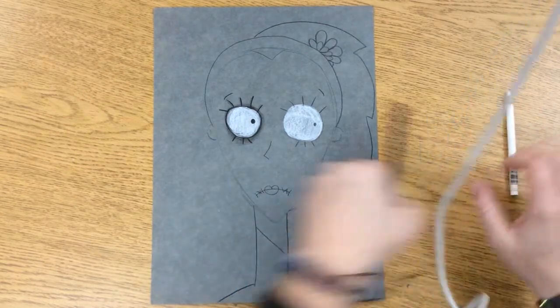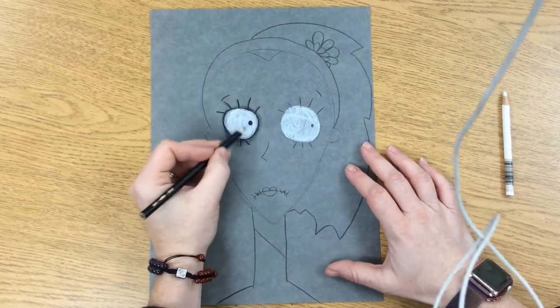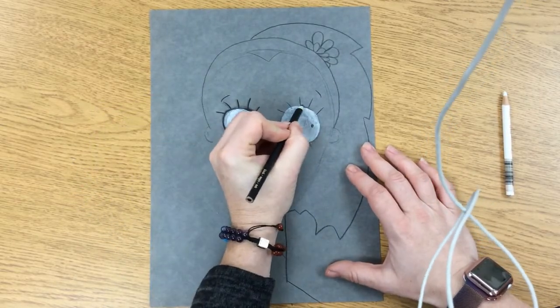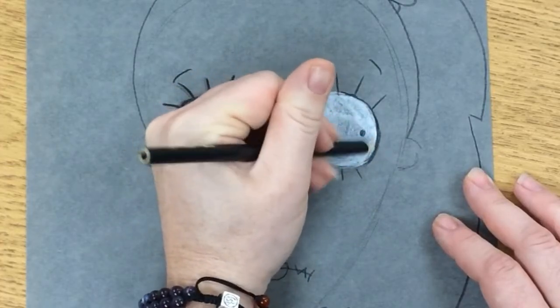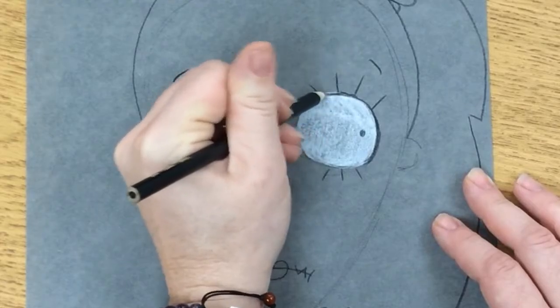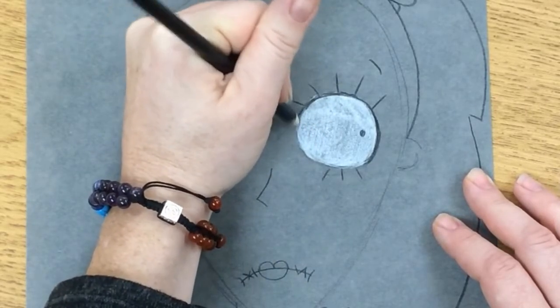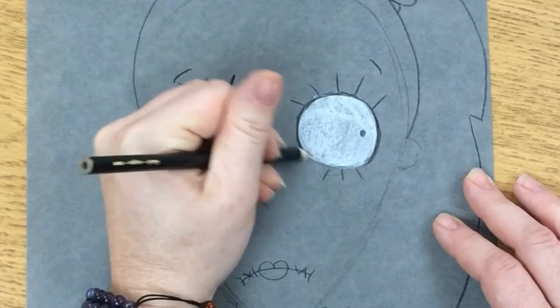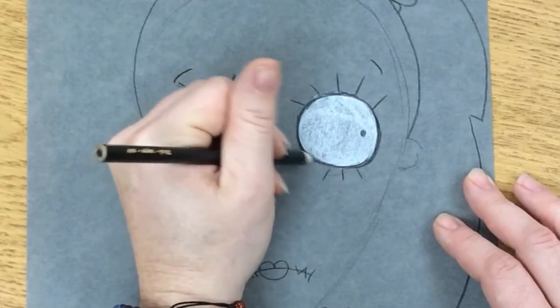Once you have your first eye, start going in and doing your second eye, just like we did. Begin again by going around the outside. It does not have to be perfect. You can make some areas thinner or thicker. And do the same thing.